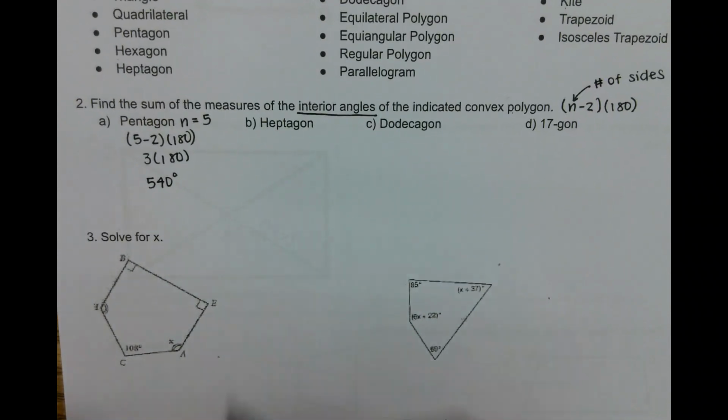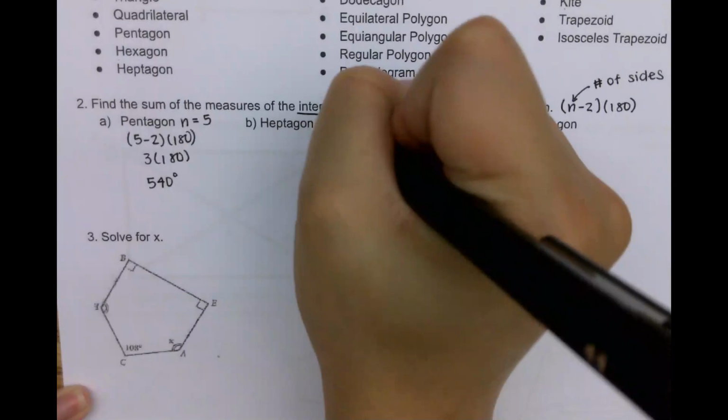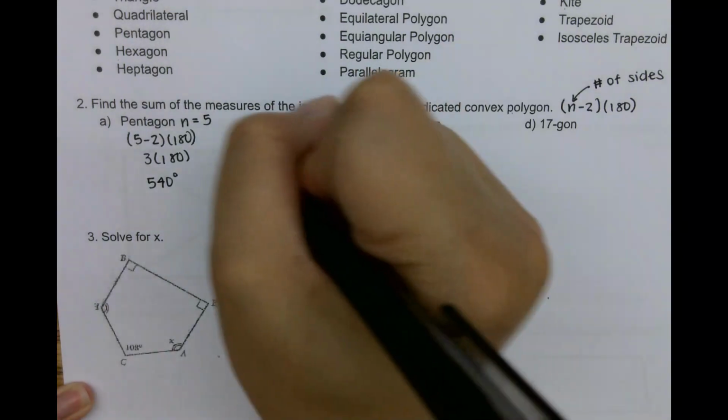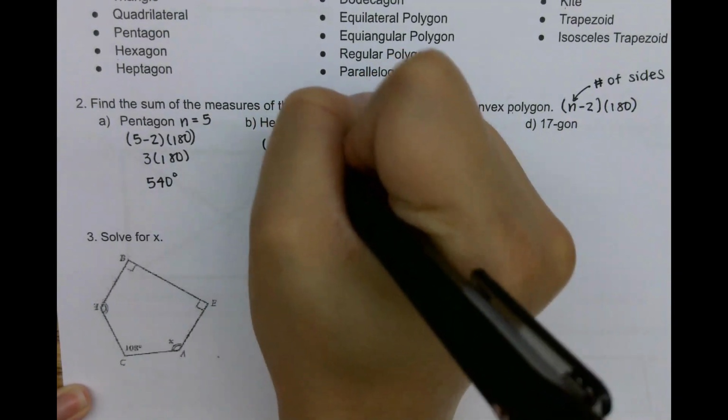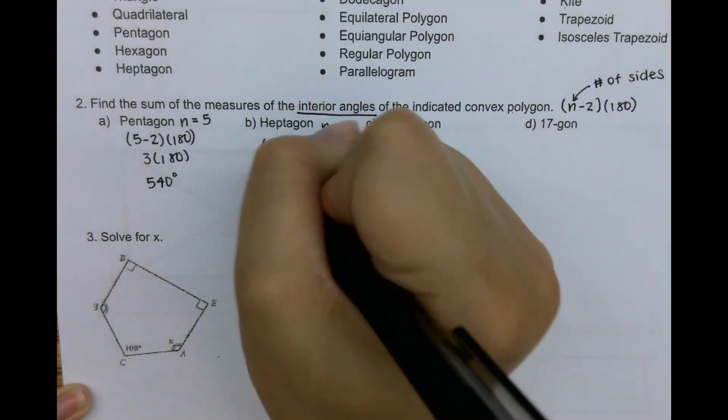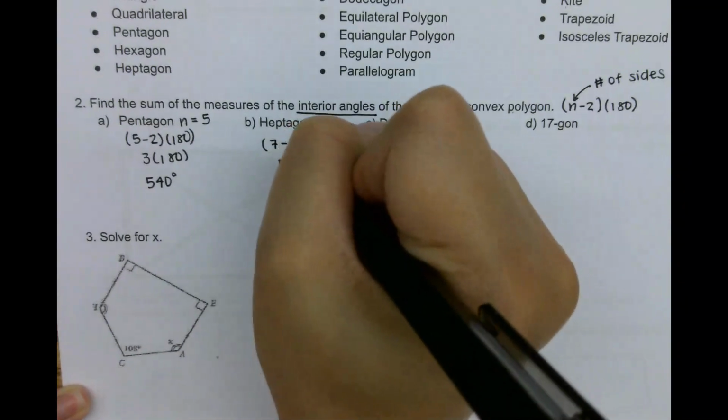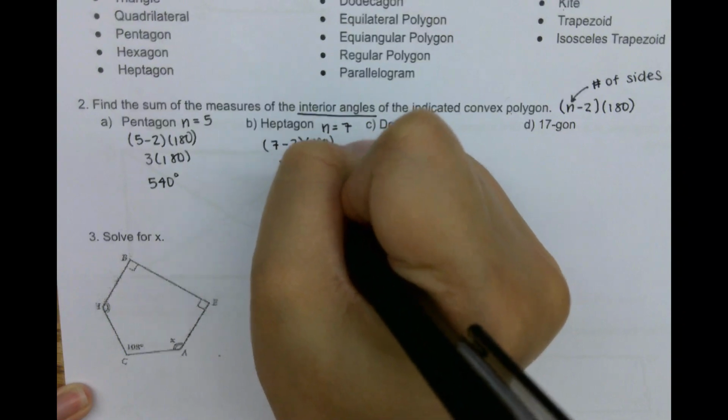Okay. Next one here is a heptagon. Heptagon has 7 sides. So 7 minus 2 times 180. 7 minus 2 is 5. 5 times 180 is 900 degrees.